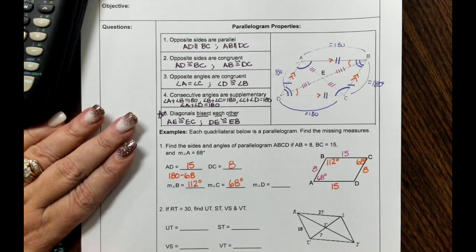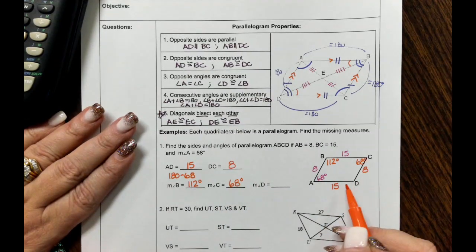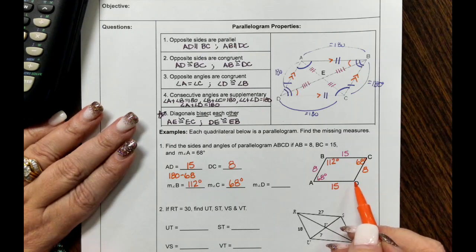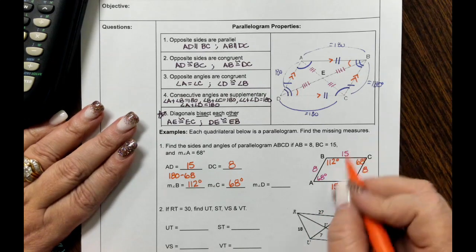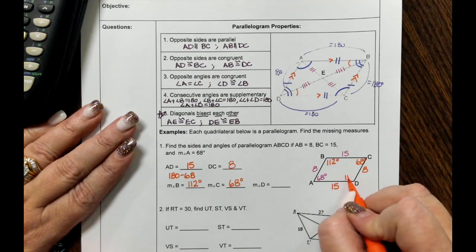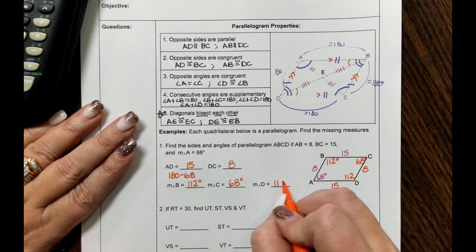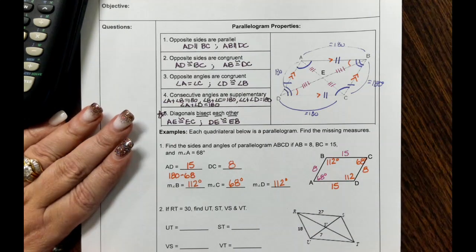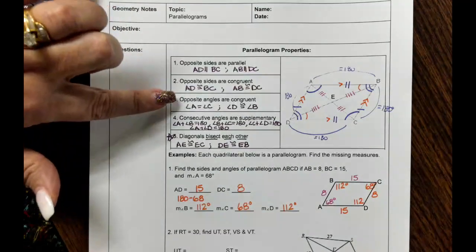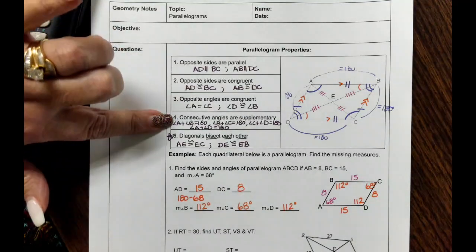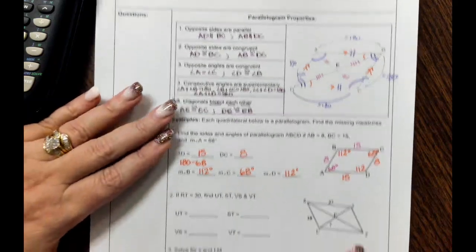And then D, again, D is same side interior or consecutive angles in this. So with C and D, or A and B are supplementary, or B and D are opposite angles that are congruent, which says that angle D is 112 degrees. So that is using opposite sides are congruent, opposite angles are congruent, and consecutive angles are supplementary.